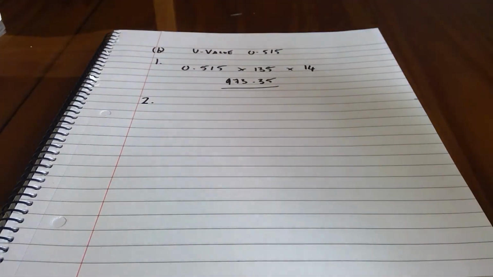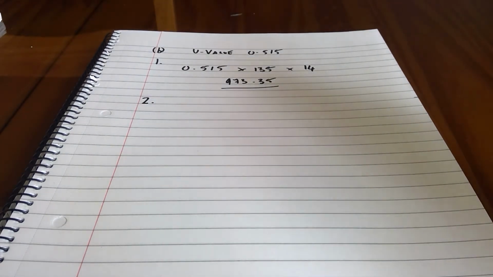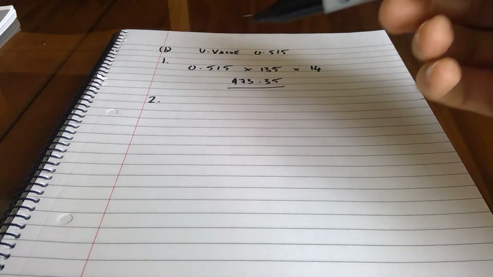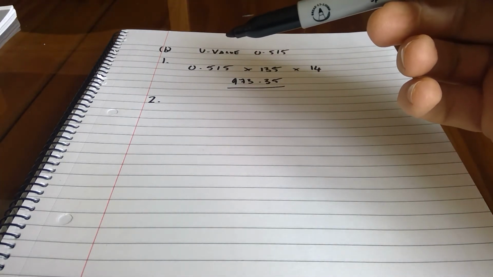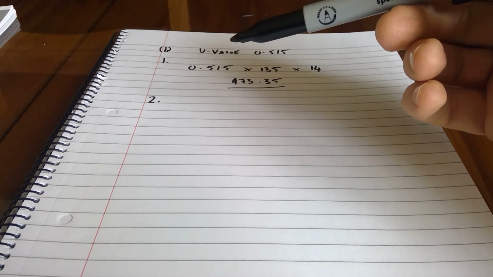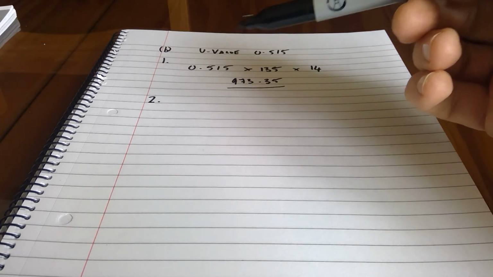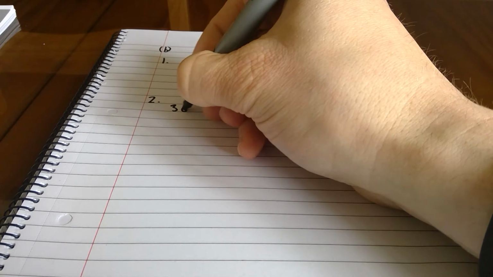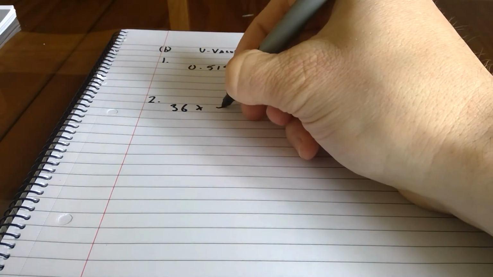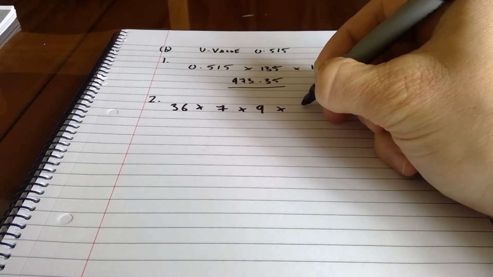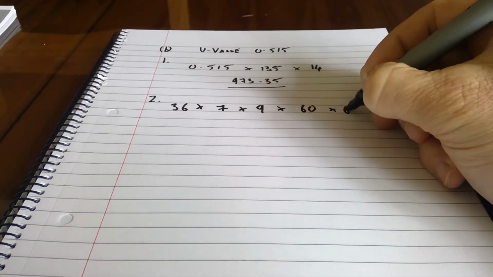Step 2, you need to find the amount of seconds that the heating is on throughout the year. So that is the weeks in the year, the days in a week, the hours in a day, the minutes in an hour, and the seconds in a minute. If you want to write that out here, you can. So it works out 36 by 7 by 9 by 60 by 60.